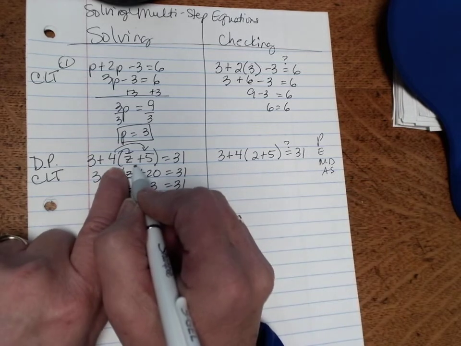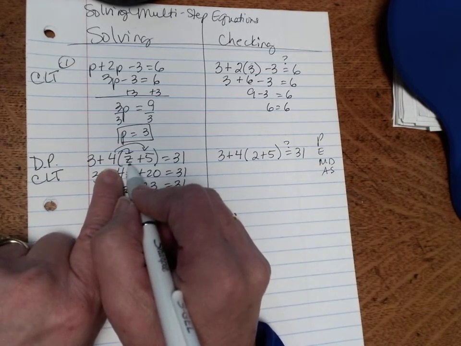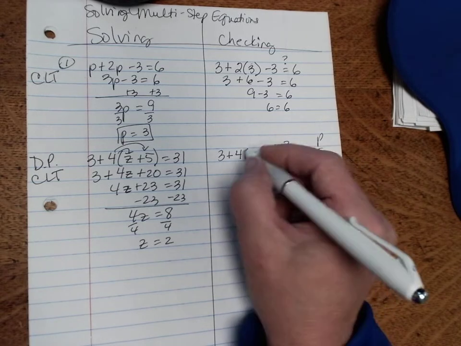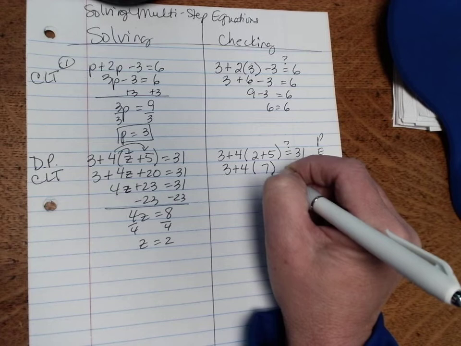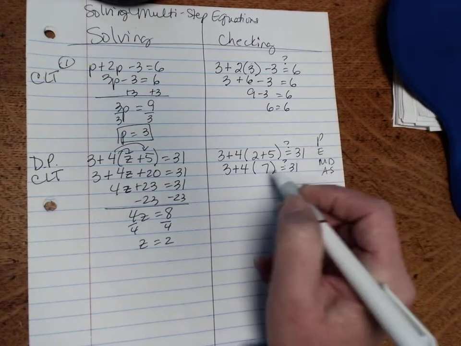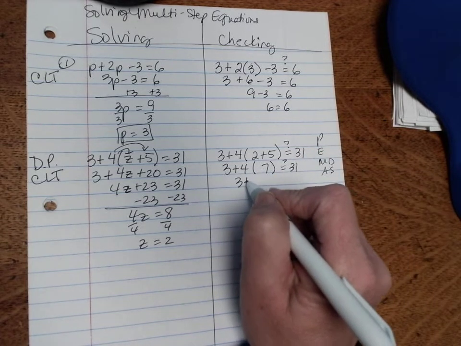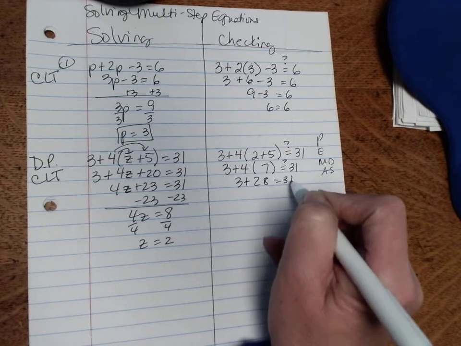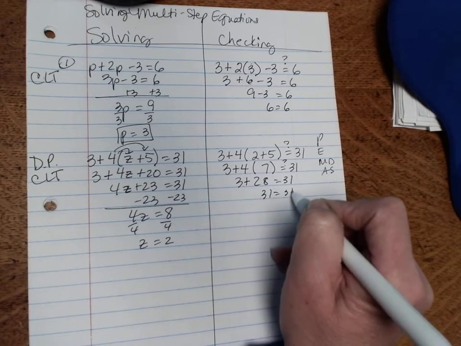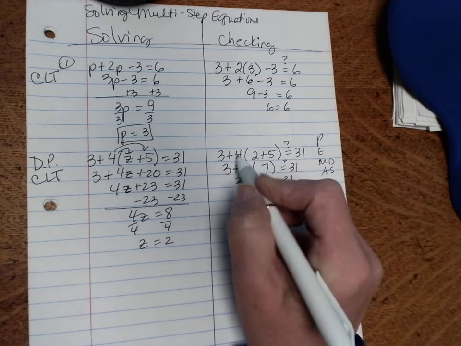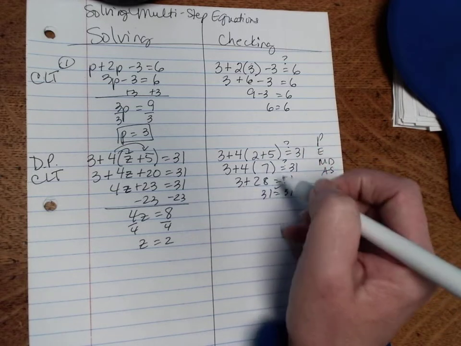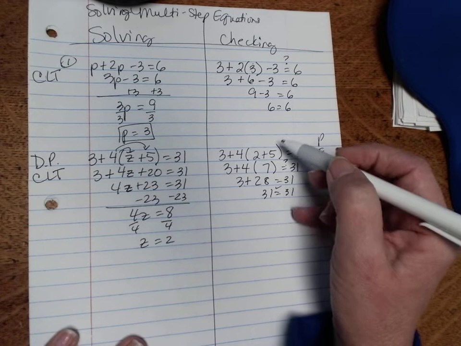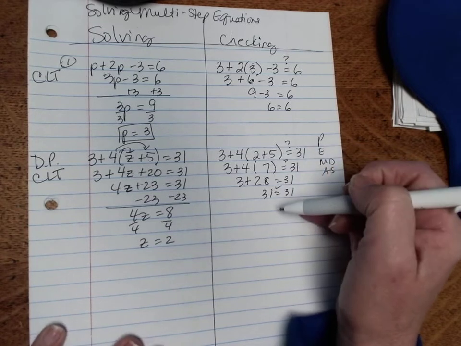You have to distribute when solving because you have a variable. Here, we know it's 2 plus 5. So you're going to do 3 plus 4, parentheses, 2 plus 5 is 7, and we're testing. Now this is multiplication, so 3 plus 28. 3 plus 28 is 31. Don't distribute, okay? Work inside out. Your numbers are going to be much easier. Mathematically, it'll work either way, but you have lower numbers that you have to multiply, okay?